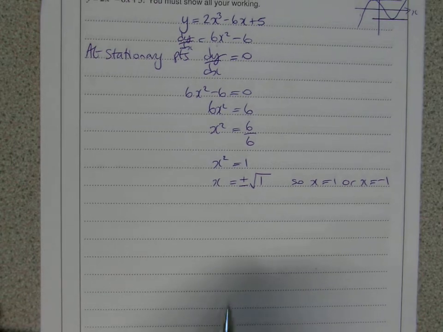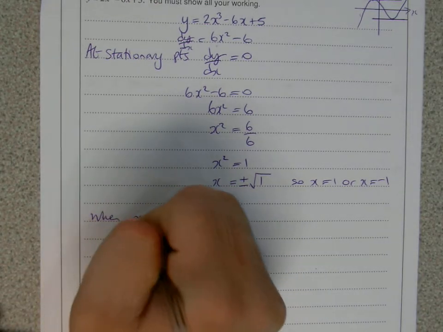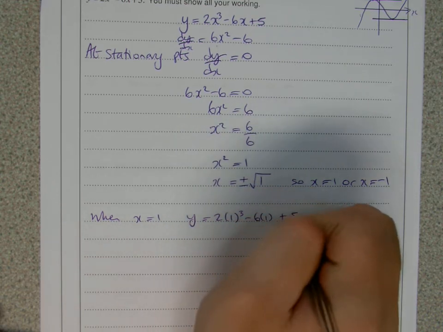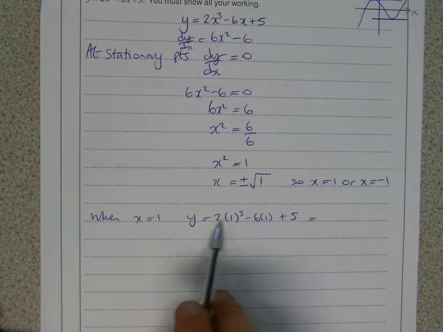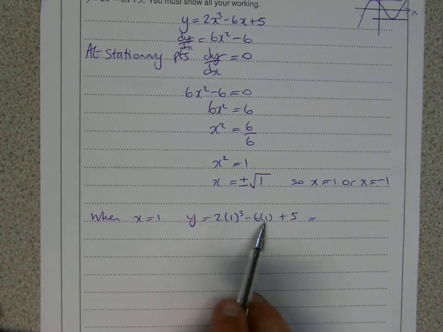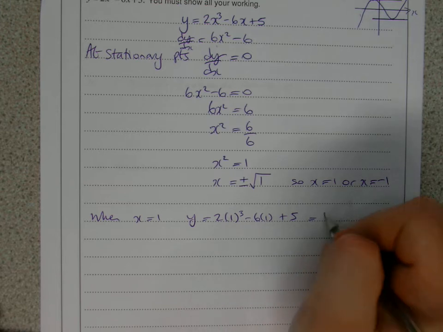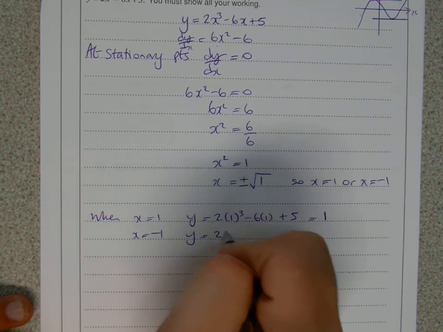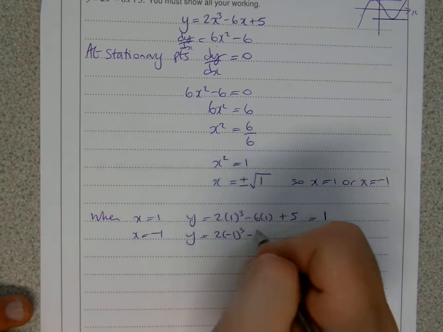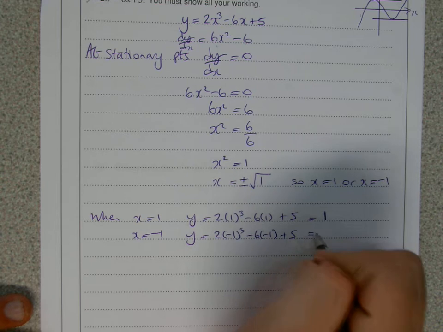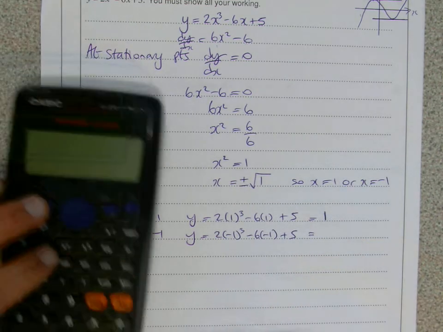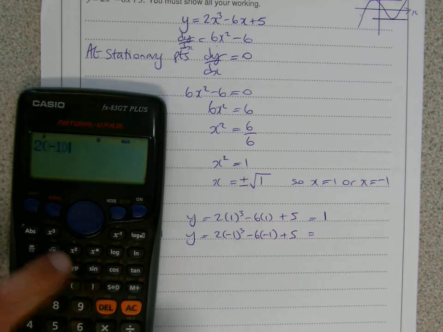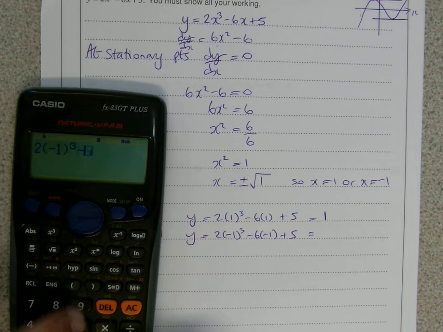So now we'll work out what y is. When x equals 1, y will equal 2 times 1 cubed minus 6 times 1 plus 5. And that's easy, isn't it? 2 minus 6 is minus 4, plus 5 is 1. Then when x is minus 1, y will equal 2 times minus 1 cubed minus 6 times minus 1 plus 5. You might want to use a calculator in this instance, even though you could do it in your head, but just be careful with the minus 1. We don't want to make a mistake. So type that in the exam, just to double check you're doing everything right.